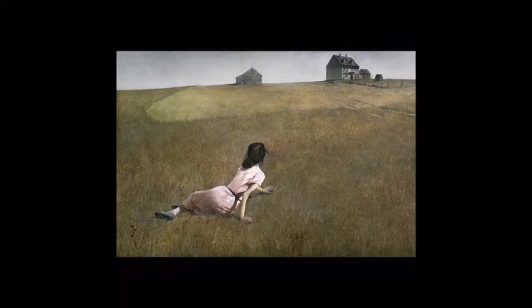And in this painting, it's by Andrew Wyeth. It's called Christina's World. It was actually a landscape he knew well. I think we've gone over this one also in our art class. And when I look at this painting, I see this incredible detail in every blade of grass.